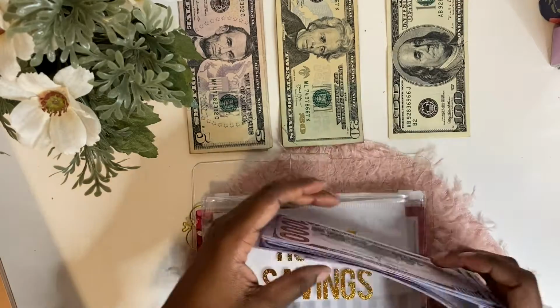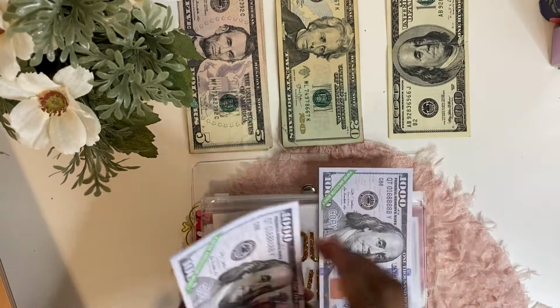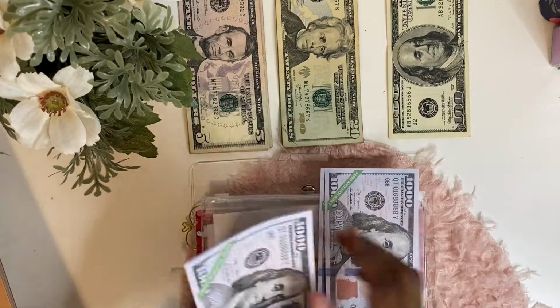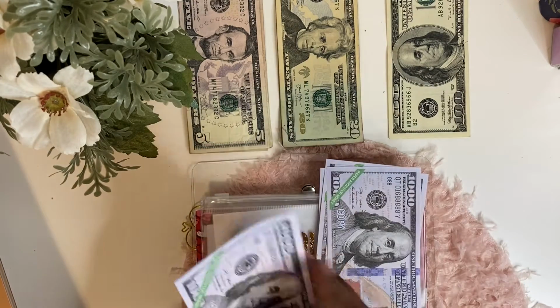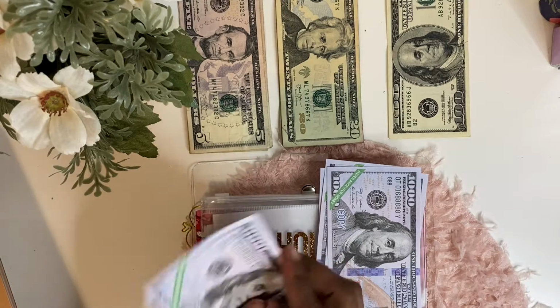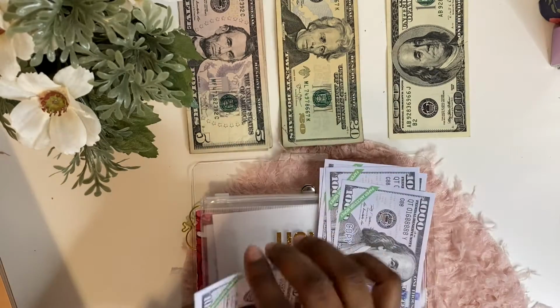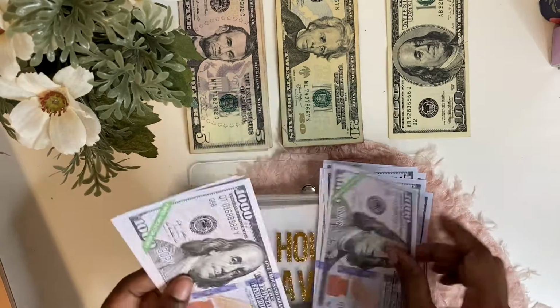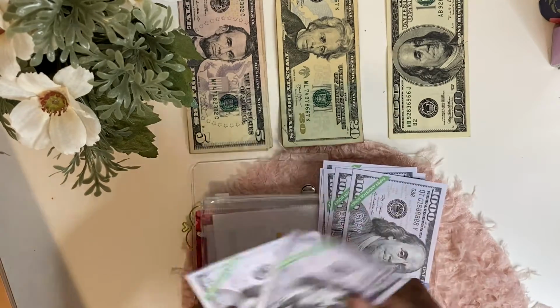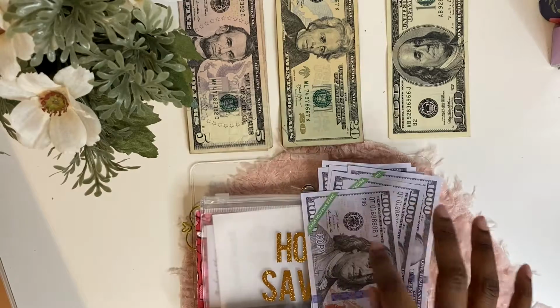This should be 11,000. Hold on. 1,000, 2,000, 3,000, 4, 5, 6. These are so annoying. They're so thin. 7, 8, 9, 10, 11. So we have 11,000 here.